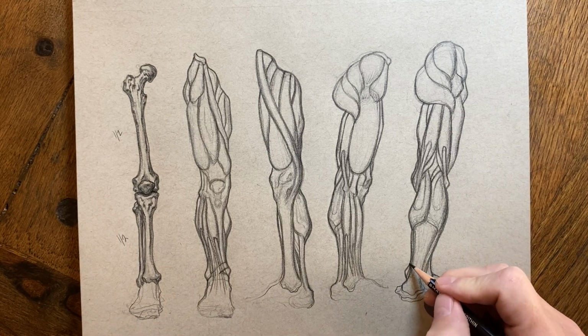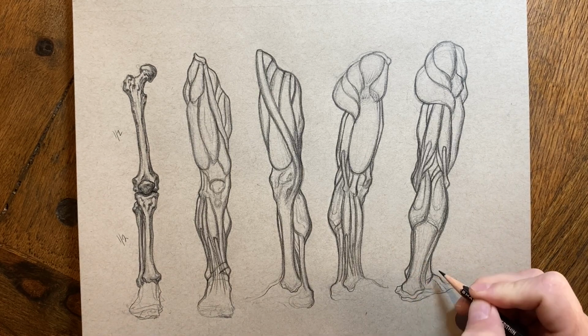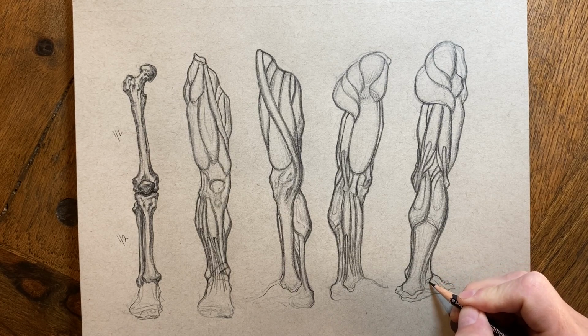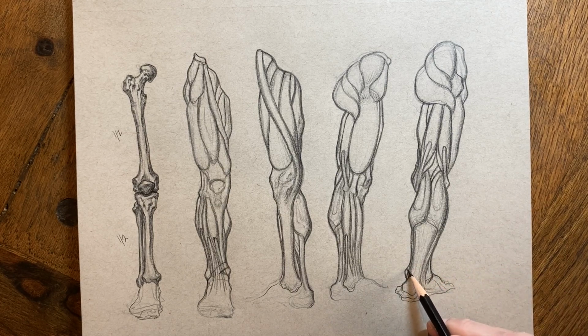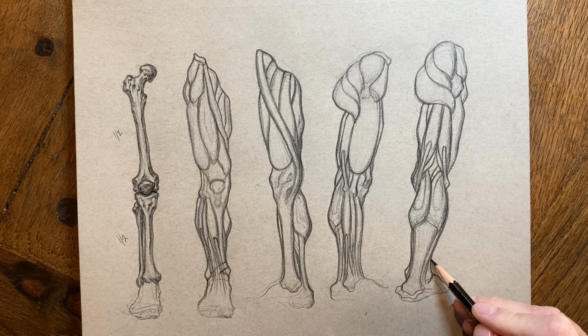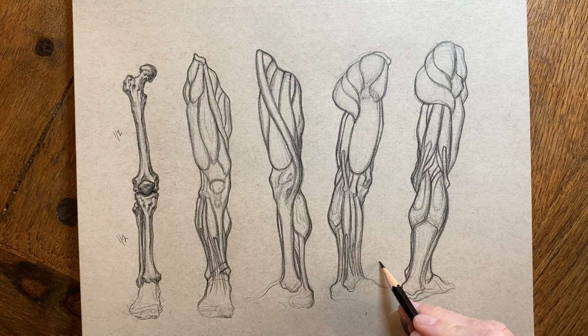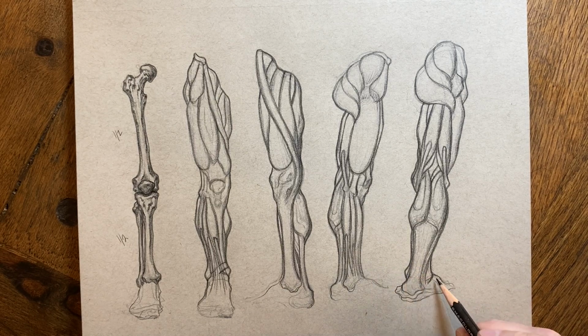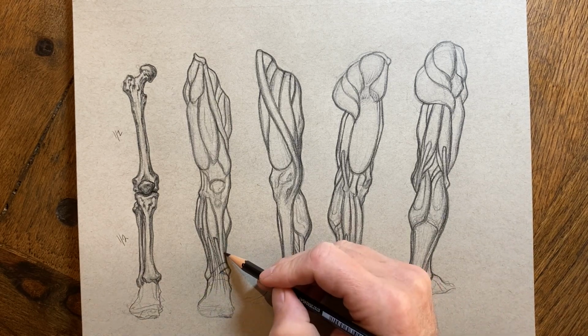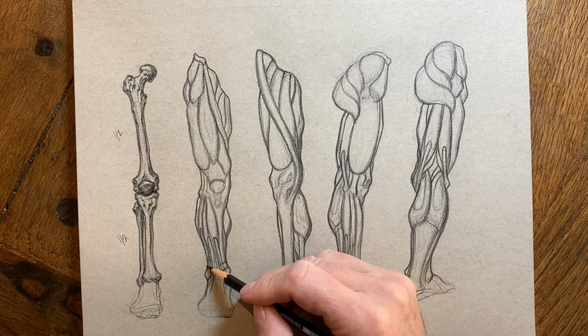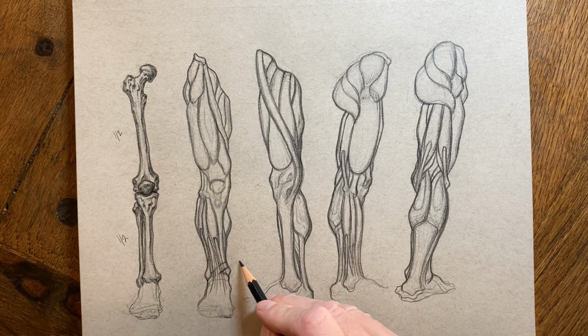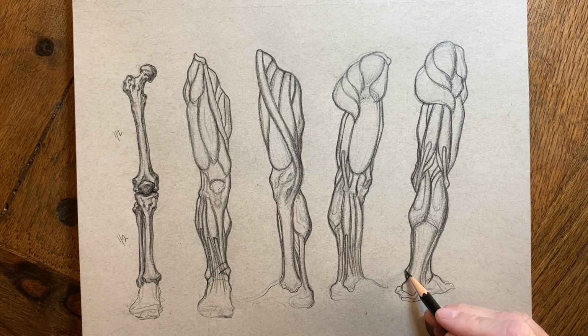Again, here we have the medial malleolus and the lateral malleolus. This is the inside portion, the medial portion of the tibia. This is the lateral portion of our fibula. And remember, it's always higher on the inside, lower on the outside. See, higher on the inside, slightly lower on the outside at this angle.